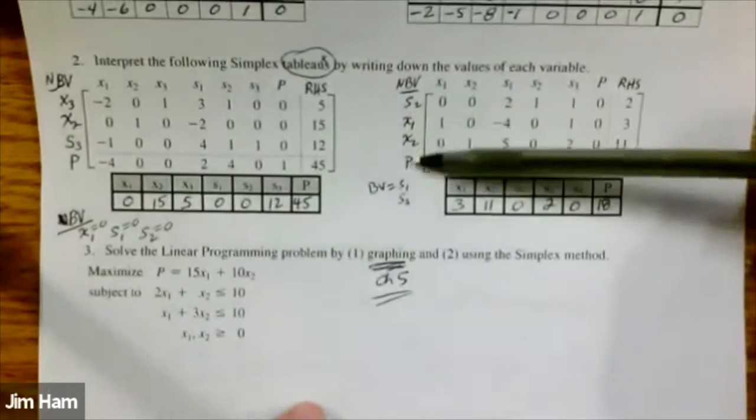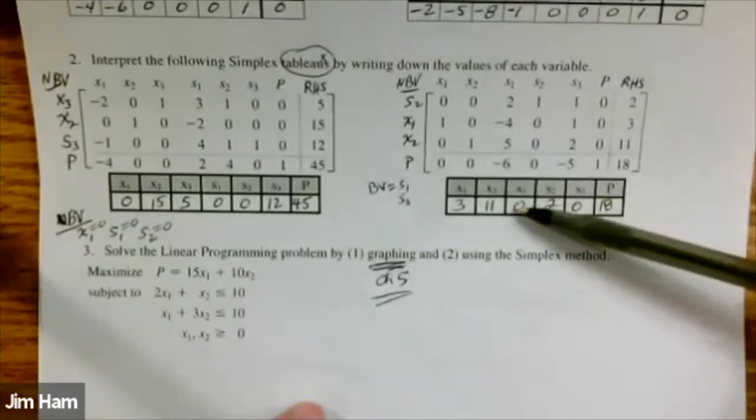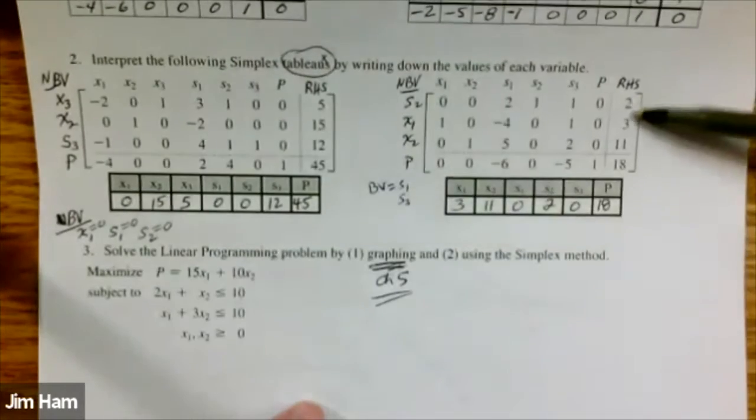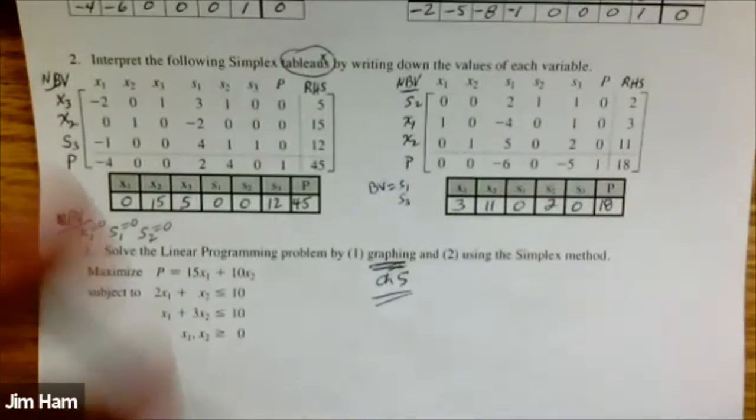Here you have 4 non-basic variables, and that leaves 2 basic variables, and the basic variables always take on the value 0. And the non-basic variable values will always be in the right-hand side, 2, 3, 11, 18, not necessarily in the same order.